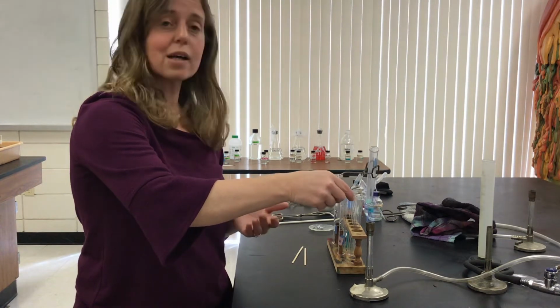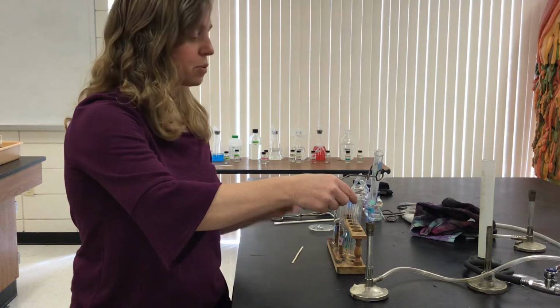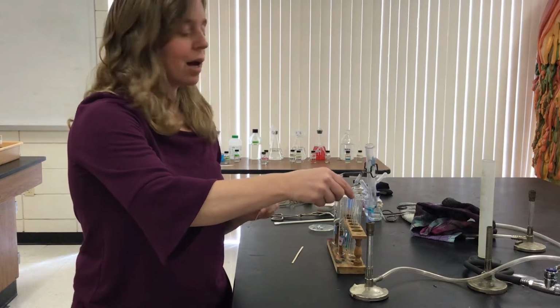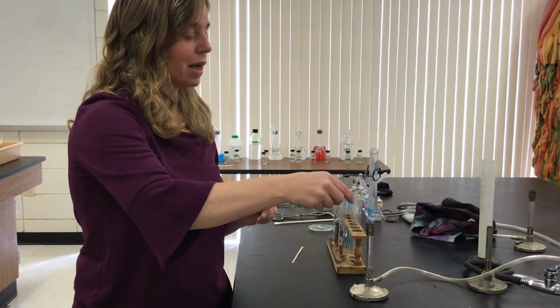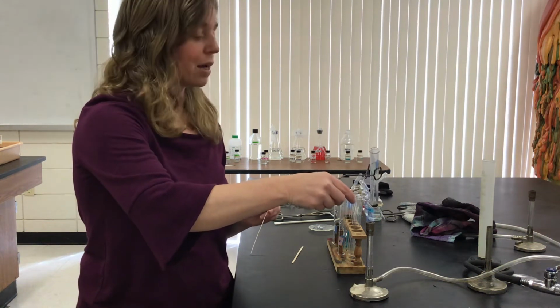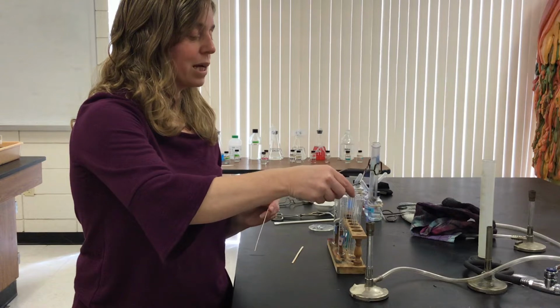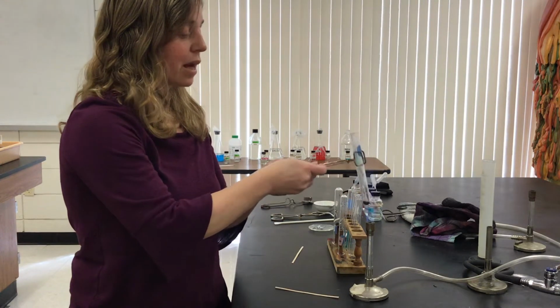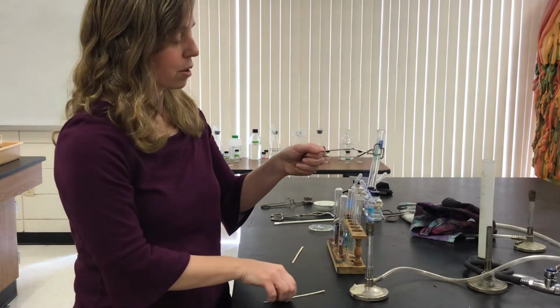But the carbon dioxide we're going to have to test for. So that's where this wood splint is going to come into play. Now, if you know anything about carbon dioxide gas, you know that it's in a fire extinguisher because it smothers a flame. So in essence, after we heat this, we're creating the gas that's in a fire extinguisher, okay?